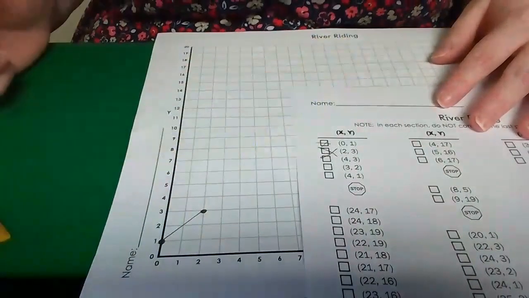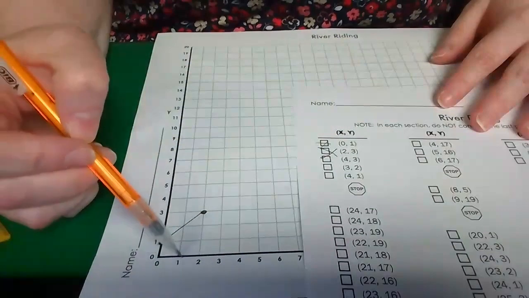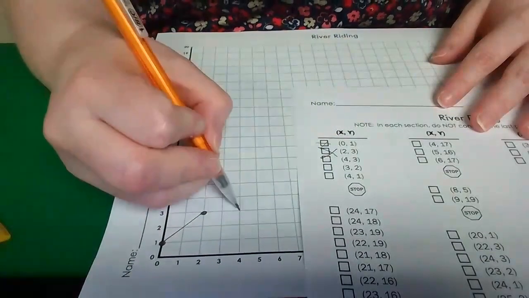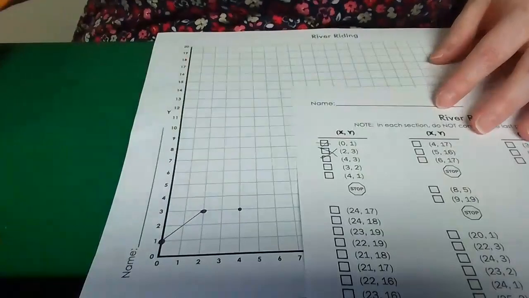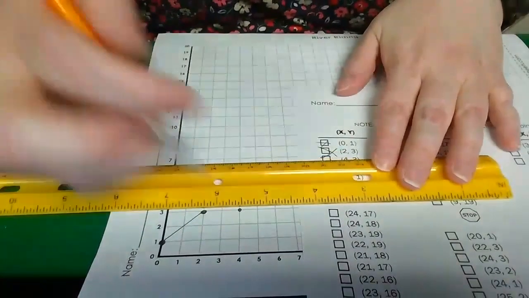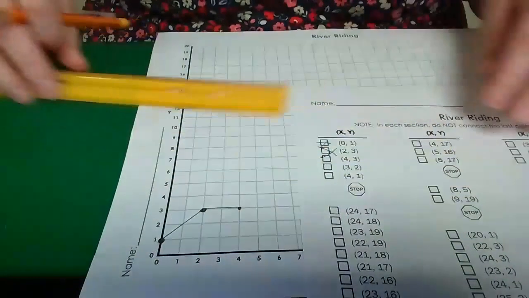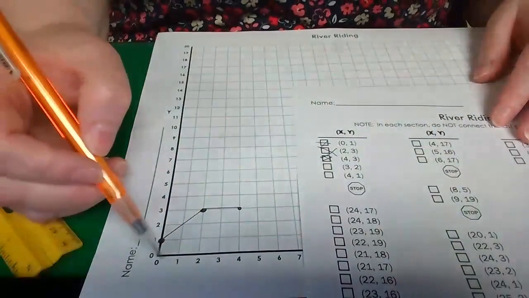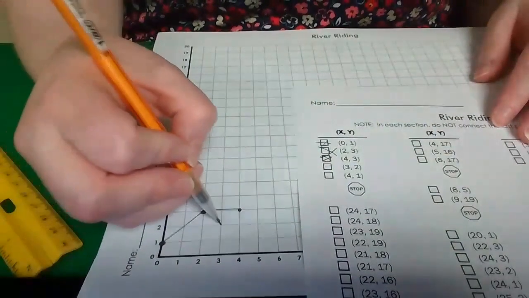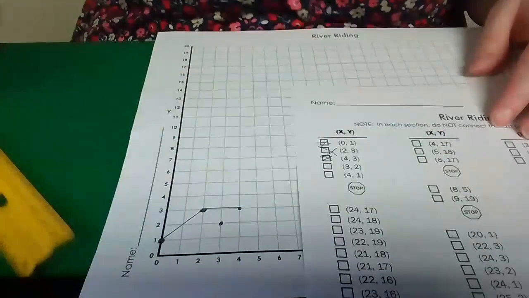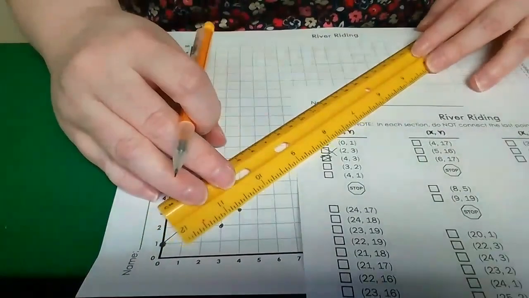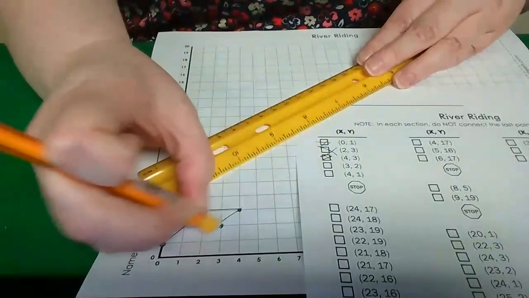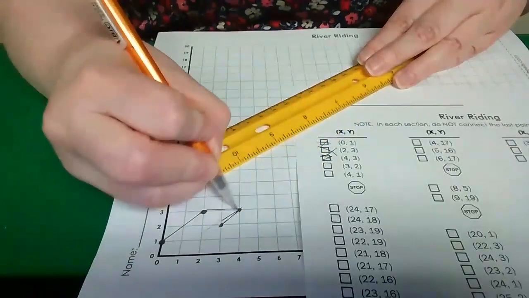Let's do the next. We're going to go 4, 1, 2, 3, 4, and then up 3, 1, 2, 3, and put a dot. And we'll connect those. Mark that we've done it. We're going to do 3, 1, 2, 3, 2, 1, 2. So we're going here. Connect these. Oh, this is why we have our eraser. That one went a little astray.